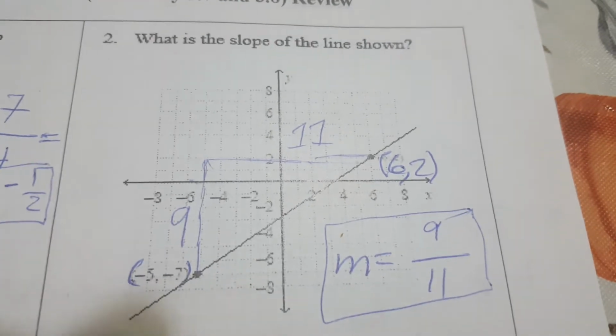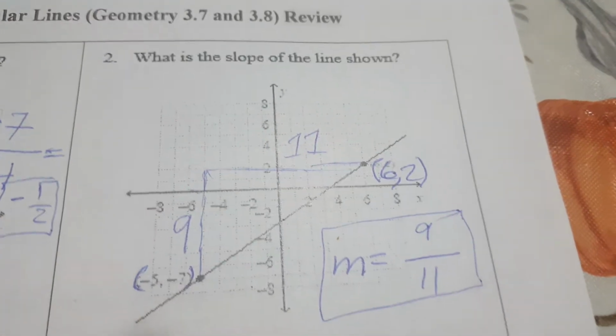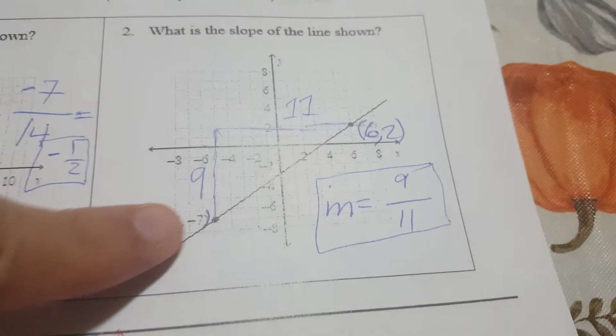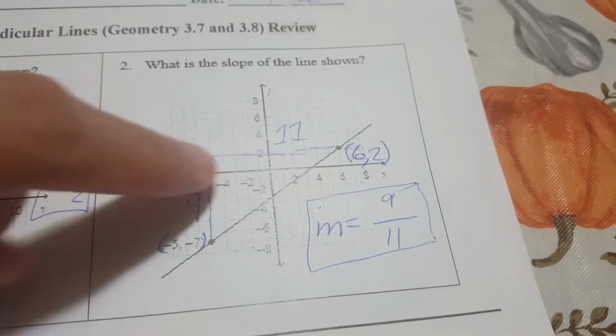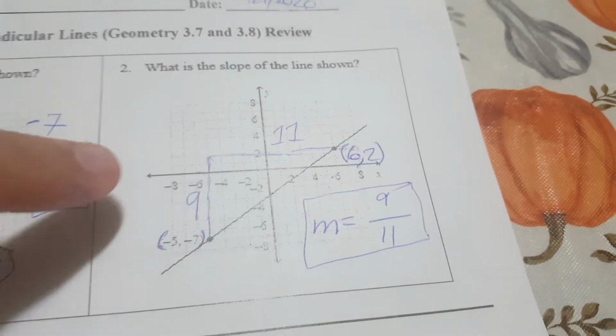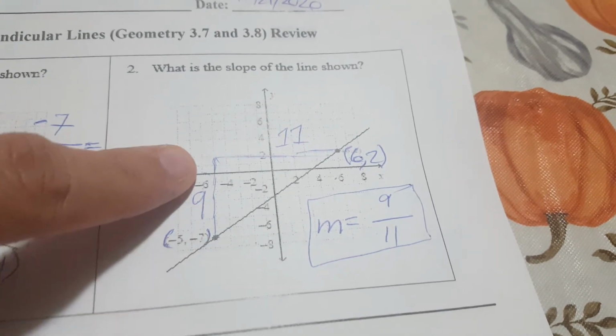Okay, number 2, the same thing. We just want the slope. Use rise over run. It's already graphed. Here, this is the point -5, -7. This point over here is 6, 2. But like I said, don't bother counting all the squares.